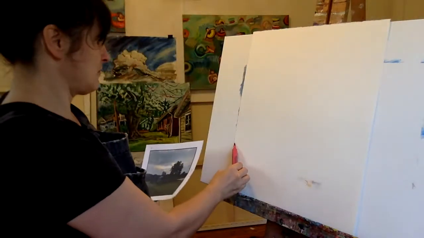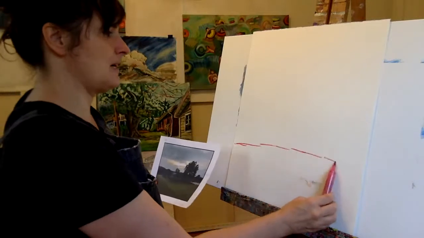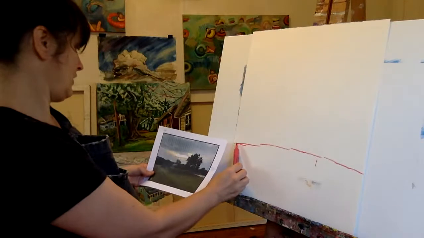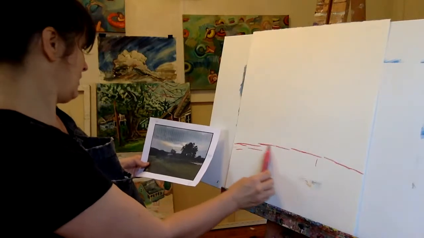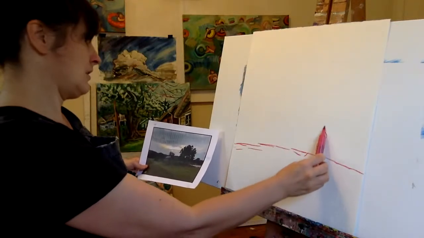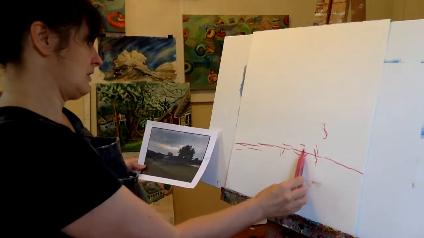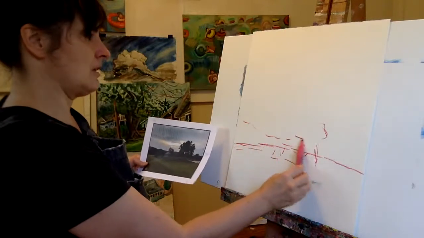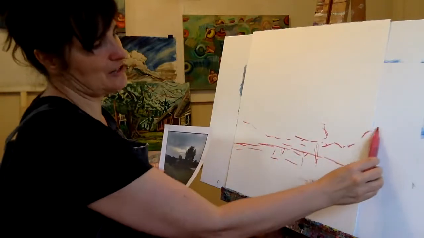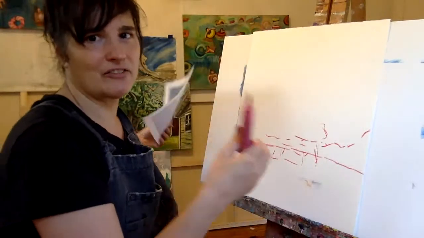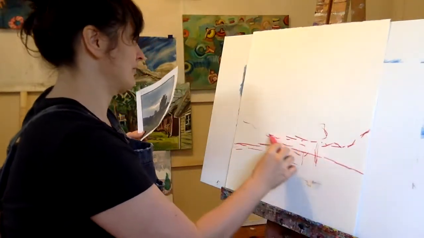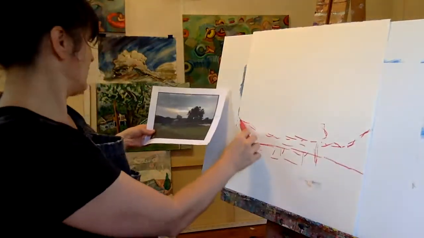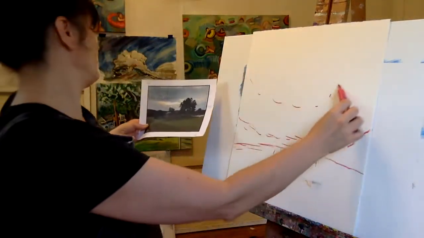So for this one, I think I'm going to divide my painting more into thirds. Sometimes I like to exaggerate things also, make it like a fisheye lens, kind of exaggerate the curve of the landscape.